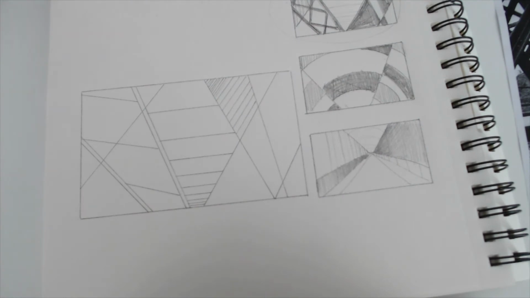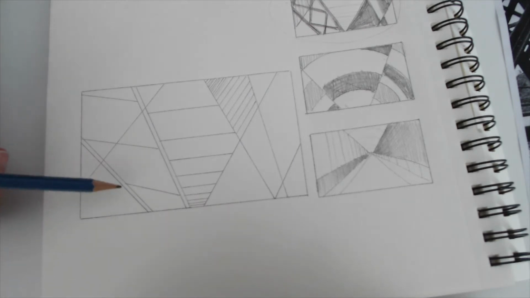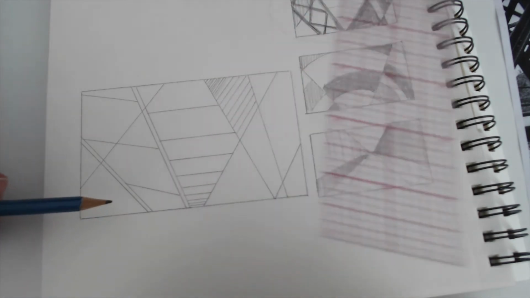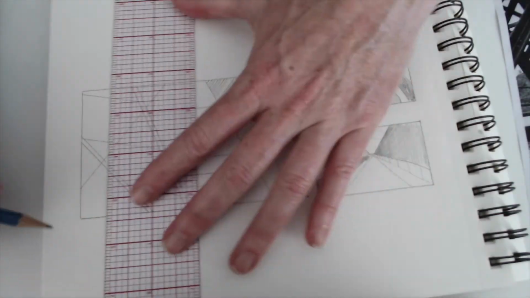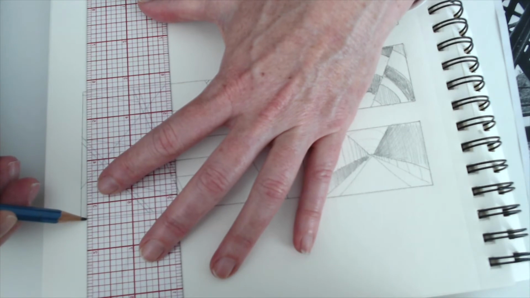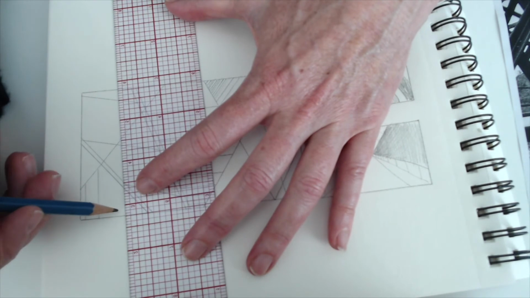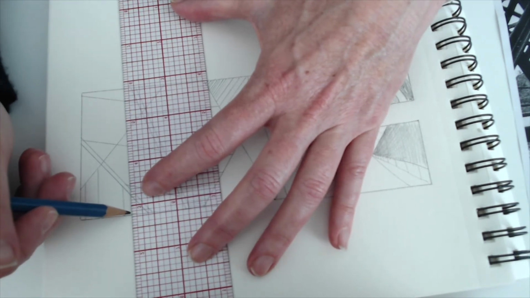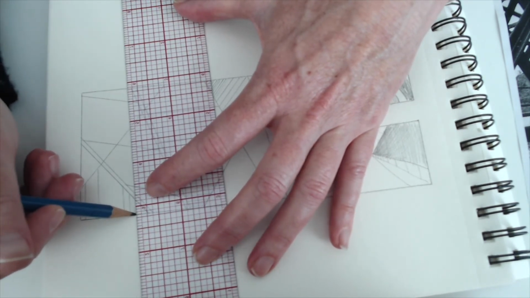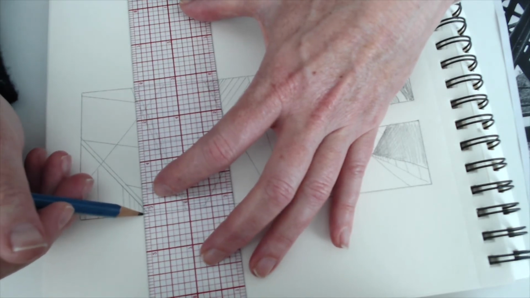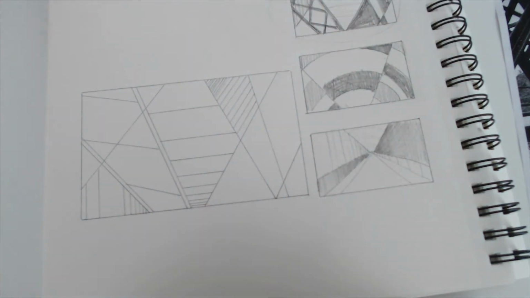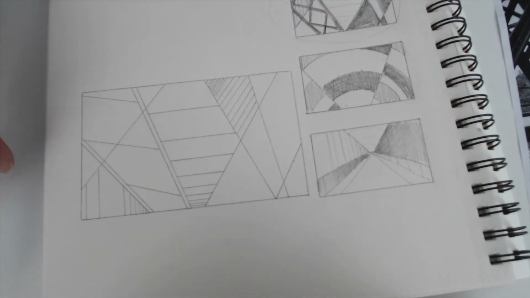Okay, what else? What else? This feels pretty open. Feels like it wants something there. So let's see, maybe I'll do some verticals, just kind of randomly spacing them. Again, I can completely erase them. All right, let's start with that. I'm kind of satisfied with that.